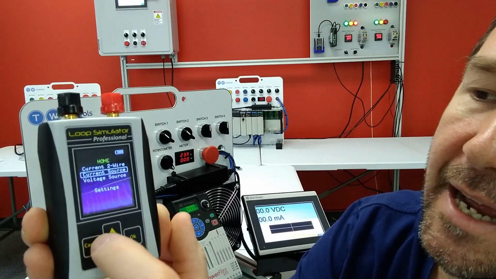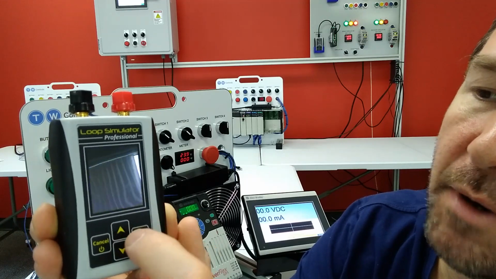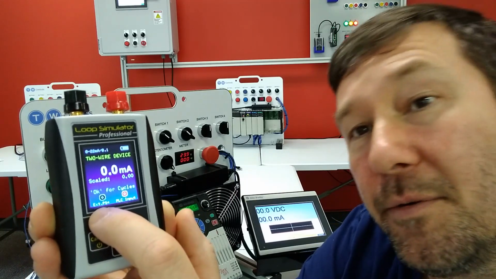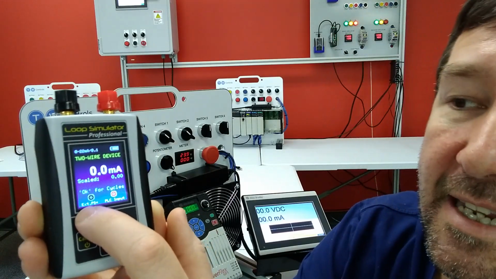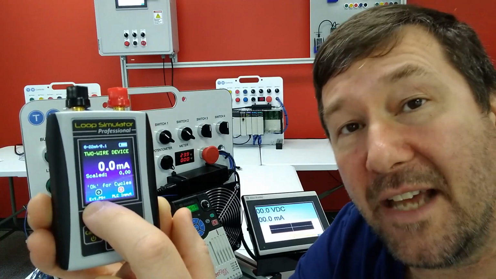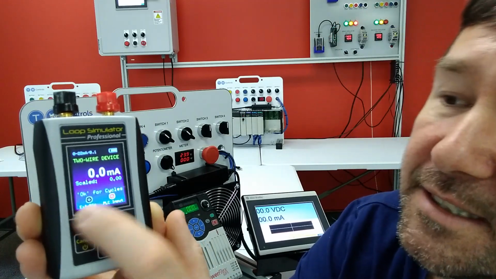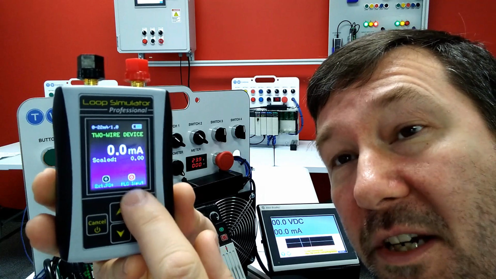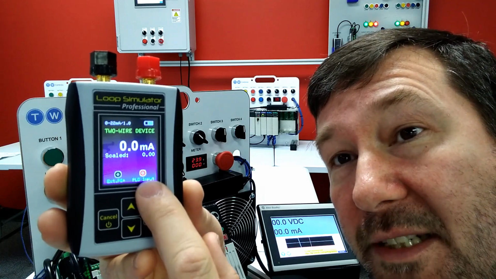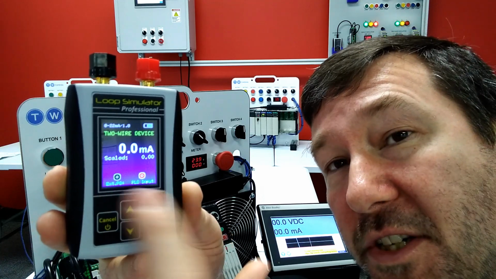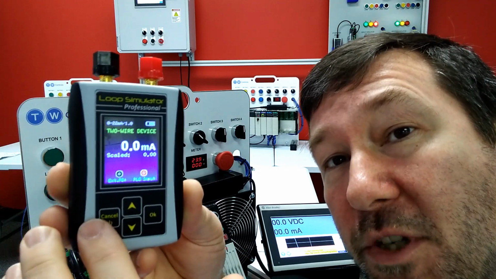Now we're going to go back and go into current 2-wire mode. Now the black terminal is going to say EXPS plus, which means external power supply plus. The red post is always going to be your PLC input. So the black post's functionality will change depending on which mode you're in.